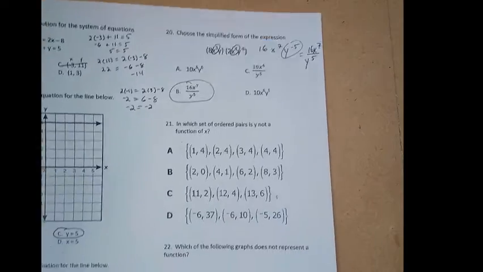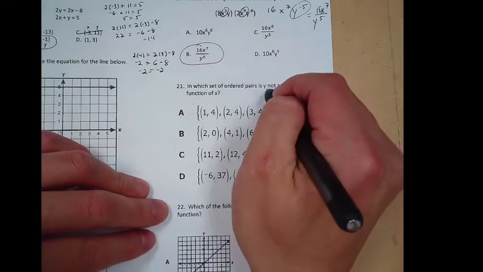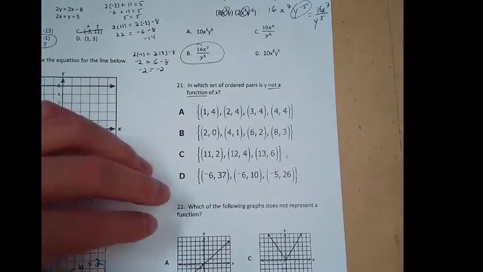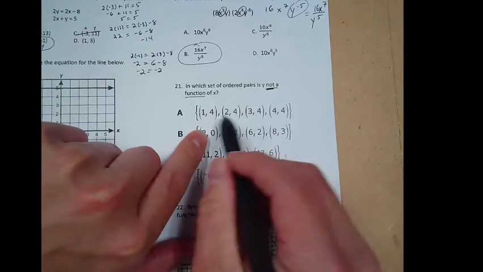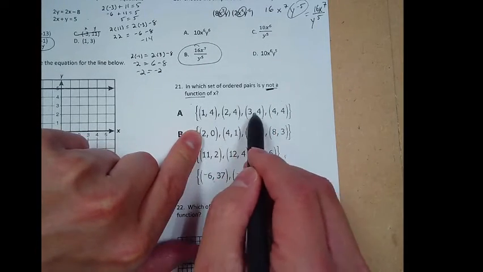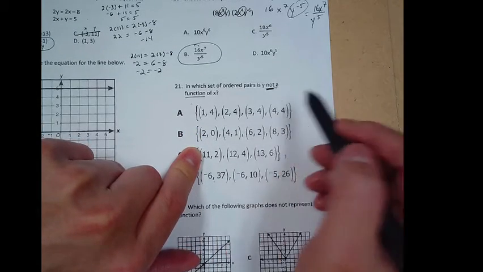All right, number 21, which set of ordered pairs is y not a function of x? So we want not a function. We're looking for repeats in x, right? Not a function. So look at option A. 1, 2, 3, 4. No repeats in the x there. So this one's a function.